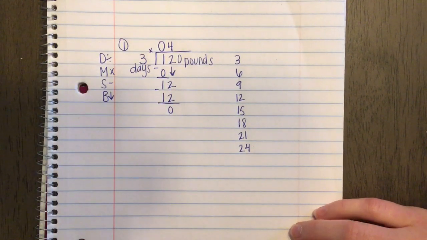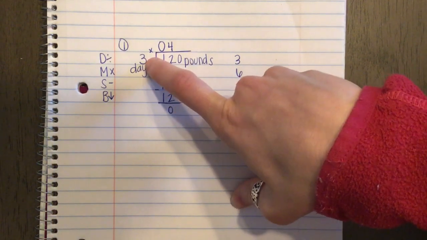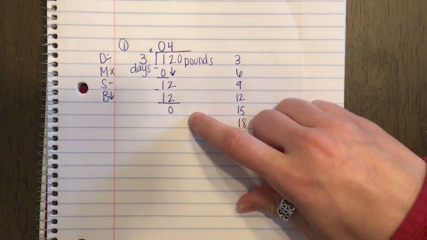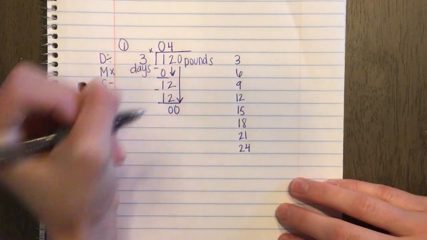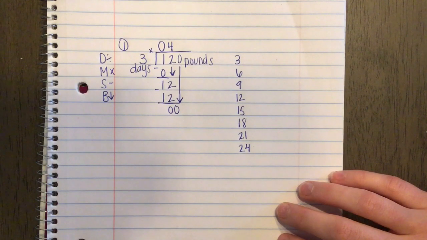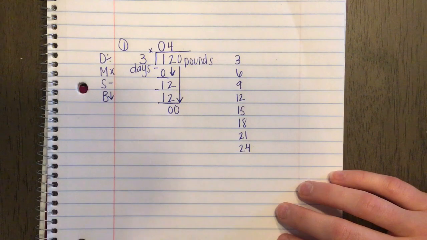I'm not finished. My remainder down here is smaller than my divisor, but I'm not finished because I have another number to bring down. So I have to make sure that I bring that 0 down. Now I have to repeat the process. Anytime you bring a number down, you have to repeat the process.